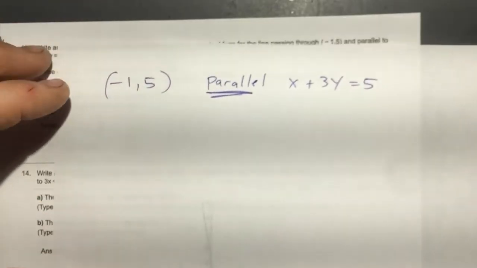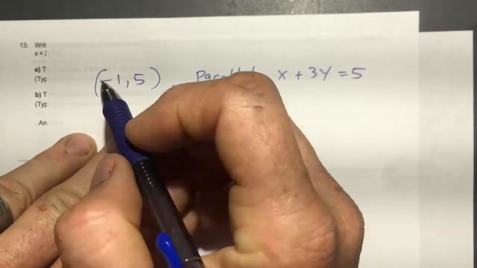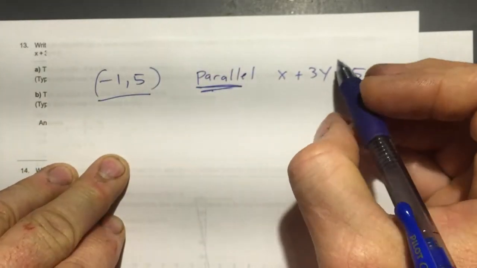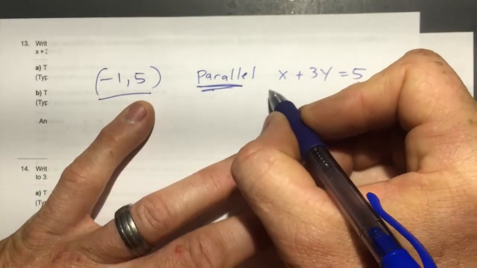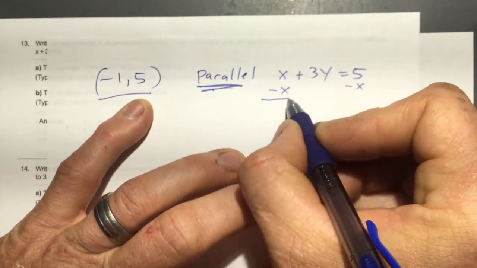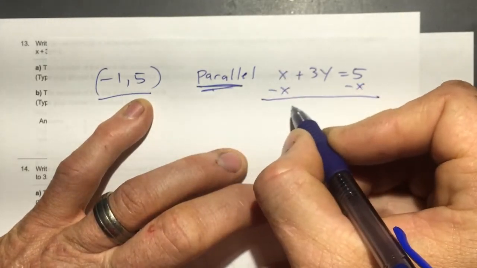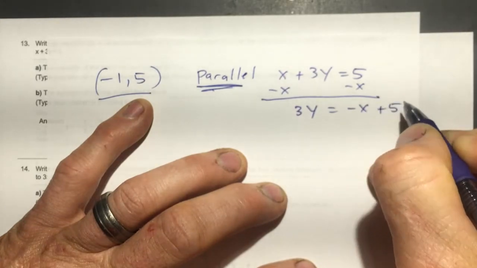Okay, so on this one then, I want to make the line that has this point and is parallel to this one. Well, what's the slope of this one? Okay, well, I'm going to have to change it. Standard form doesn't tell me, so I'm going to change it. So that goes away here. So I have 3y equals negative x plus 5.